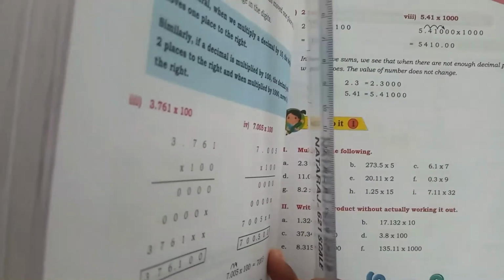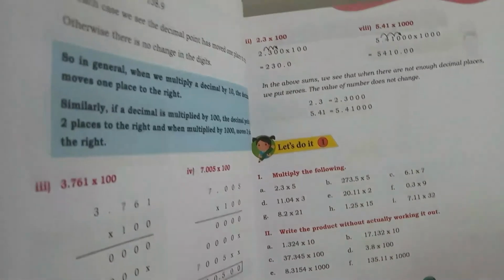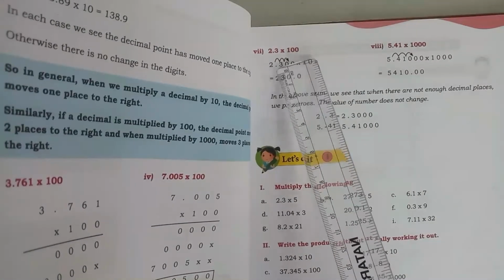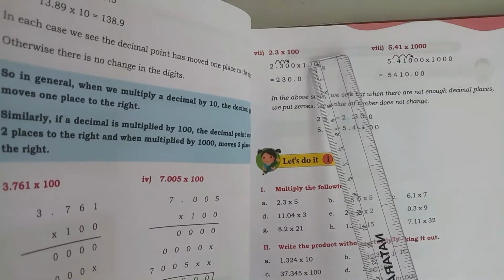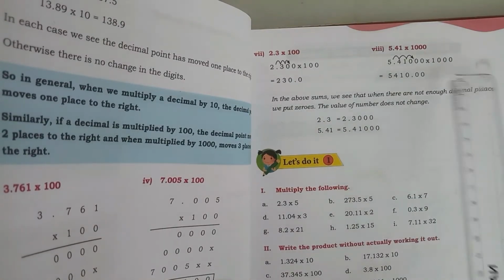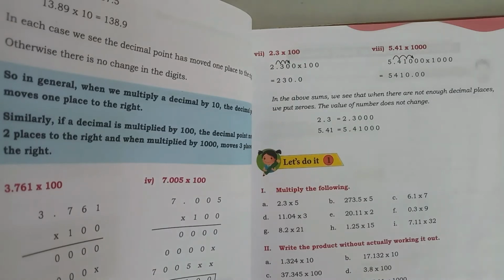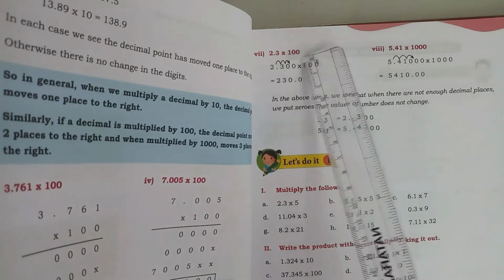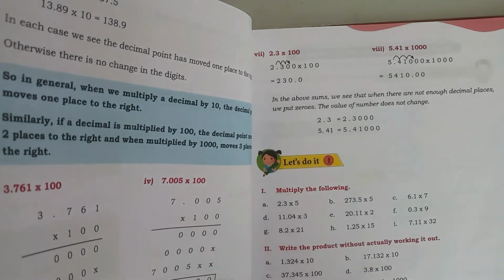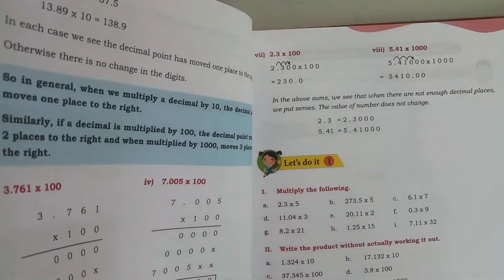Likewise, we shall see the next example. See here, the 7th bit. Here 2.3 into 100. And one more example they have given, 5.41 into 1000. We shall see now 2.3 into 100. Here the question is 2.3 into 100.